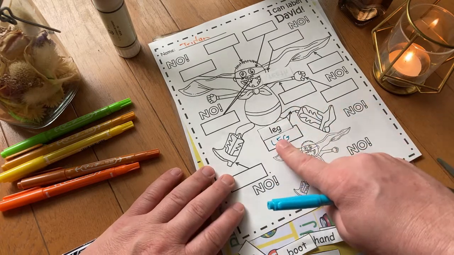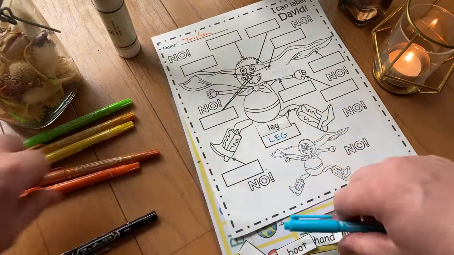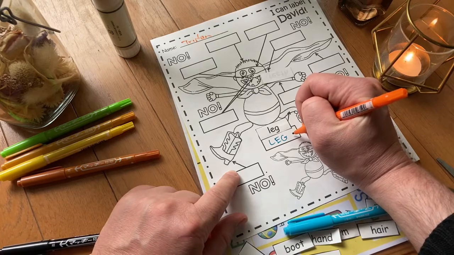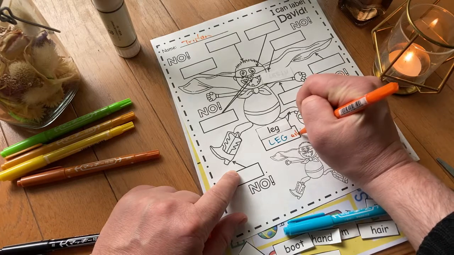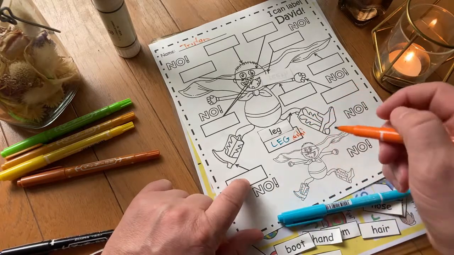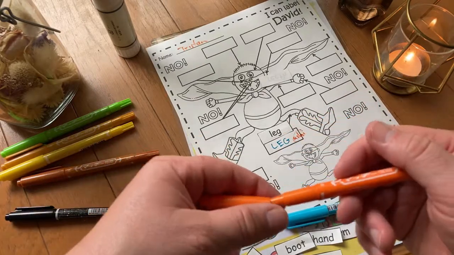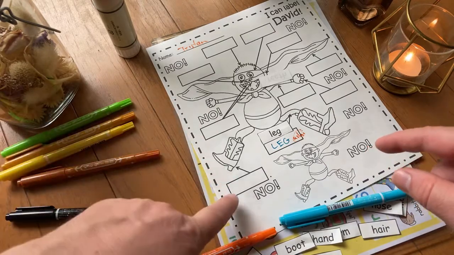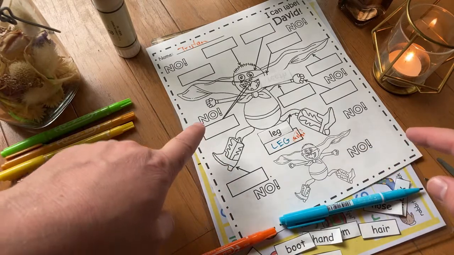Do you want to do Japanese too? Why don't we do Japanese? Do you know the Japanese for leg? It's ashi. Ashi. Spelled like that. And Japanese has its own writing system, but that's the Japanese. A-S-H-I. Ashi. Now let's see if we can get all the Japanese.